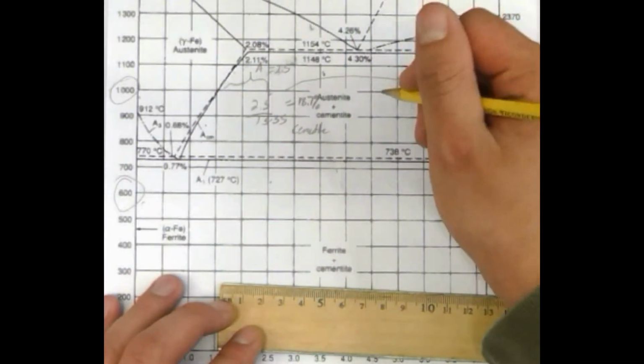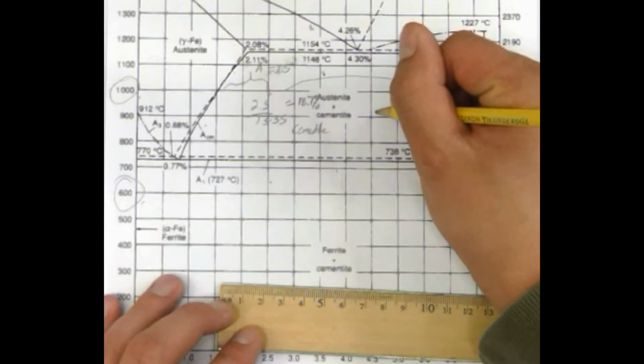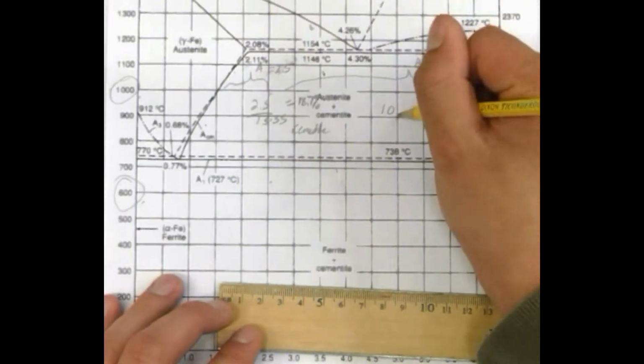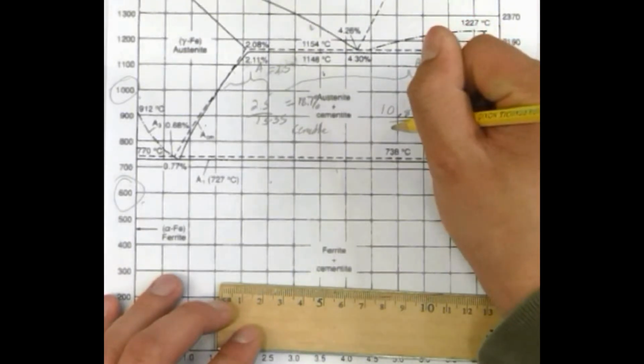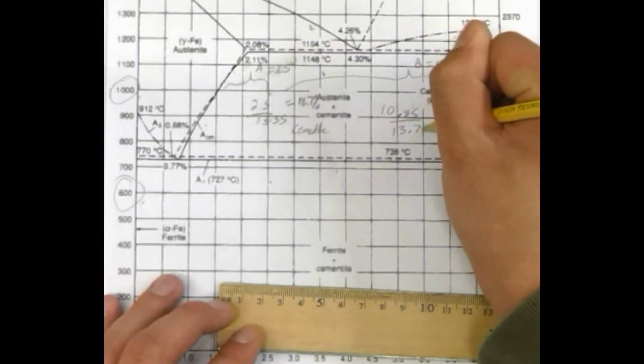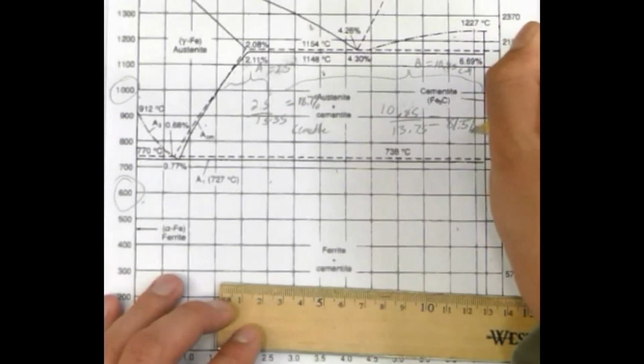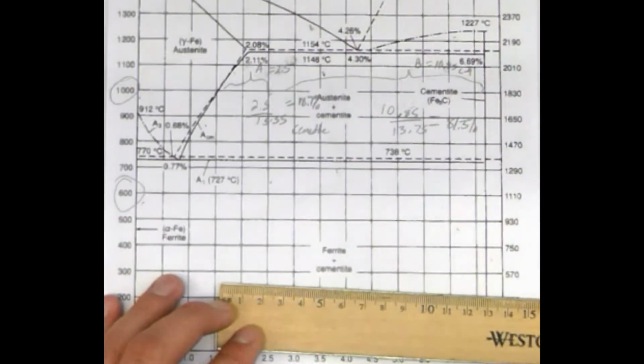And to determine the amount of austenite present, we'll take length B over the entire length. This is going to give us 81.3% austenite.